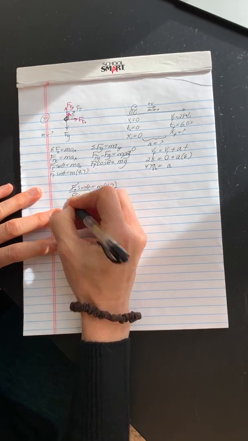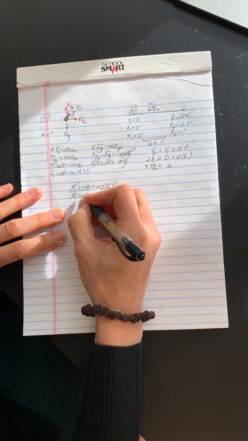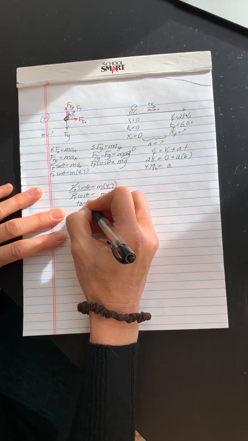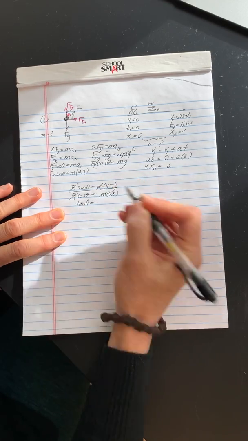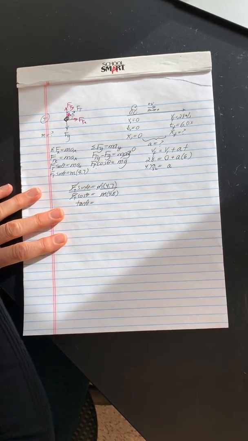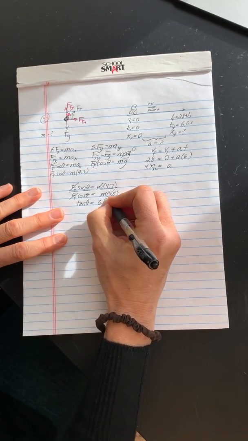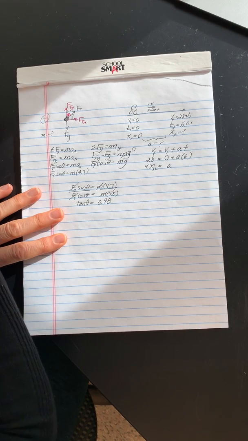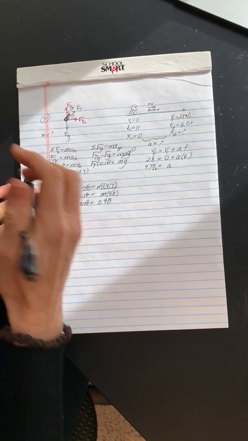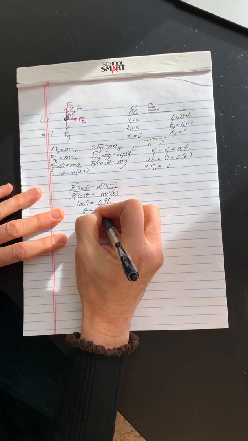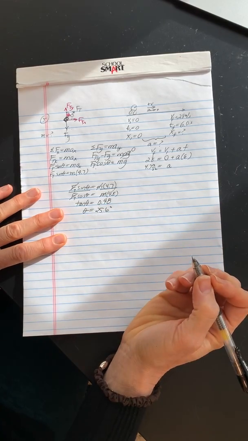And what I get is the tensions actually cancel. Sine theta divided by cosine theta is tangent theta. The masses cancel, and you're left with 4.7 divided by 9.8 is 0.48. And if I do inverse tangent of that answer, I get a theta of 25.6 degrees.